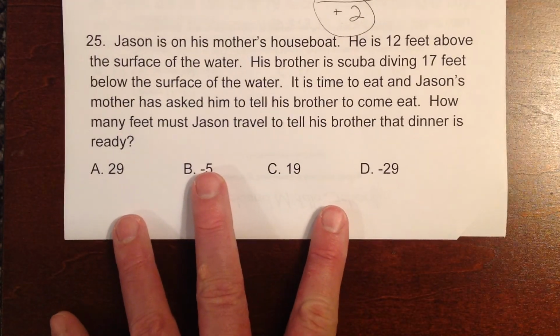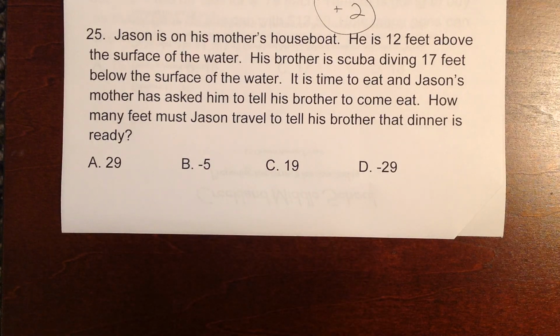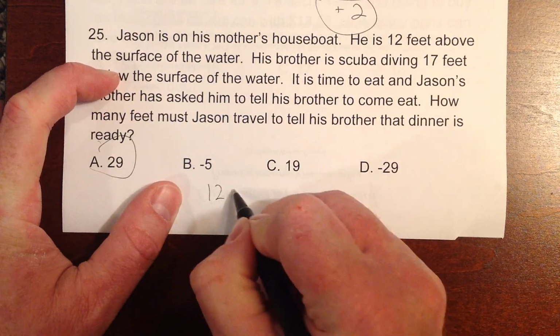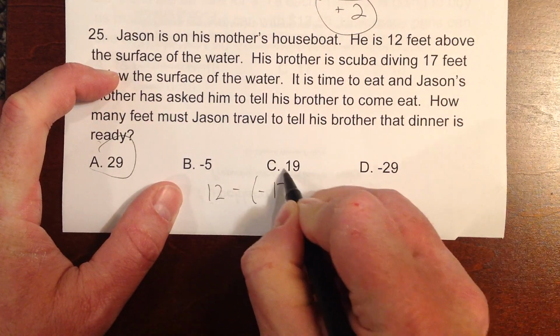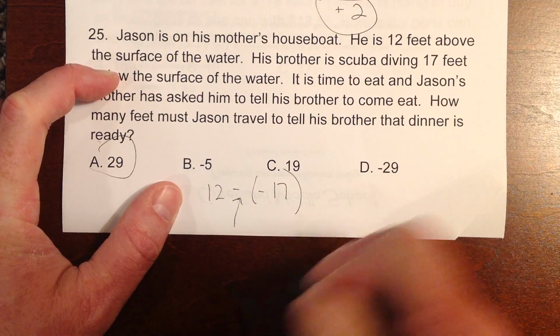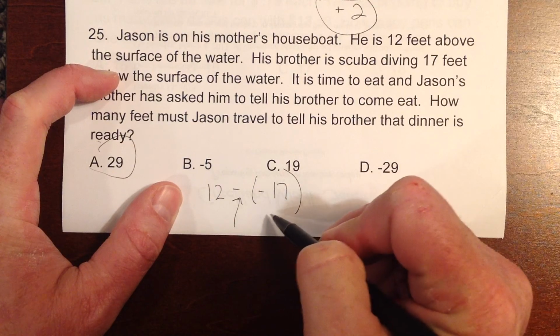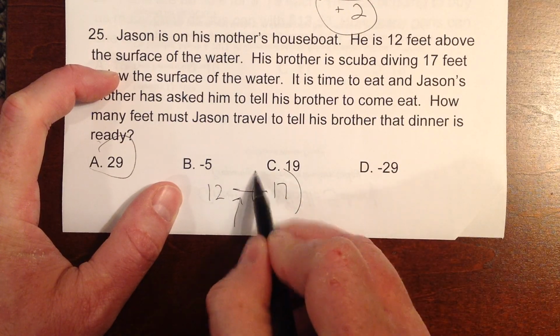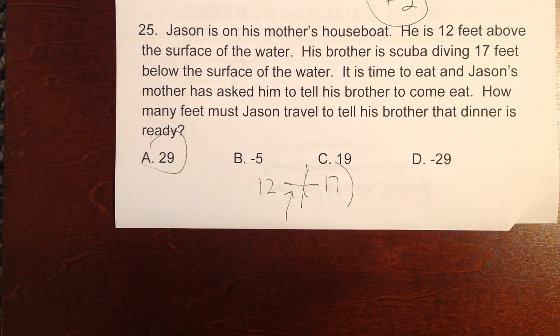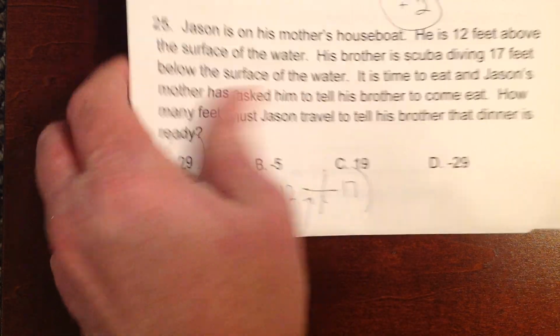Jason's on the surface of his mother's houseboat, 12 feet above the water. His brother's scuba diving 18 feet. How far apart are they? The answer here is going to be 29 feet. You can either draw a picture or you can simply say 12 minus negative 17, because the word difference is almost always indicated by subtraction, and his elevation is negative 17 feet. Minusing a negative is always adding, so you have 29. Again, watch video 1 and video A if you're having a hard time with that.